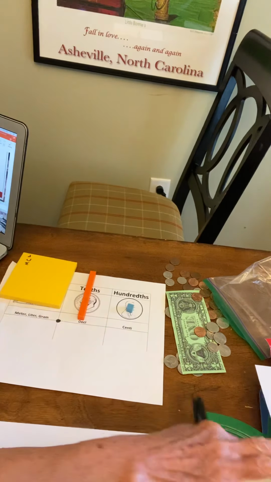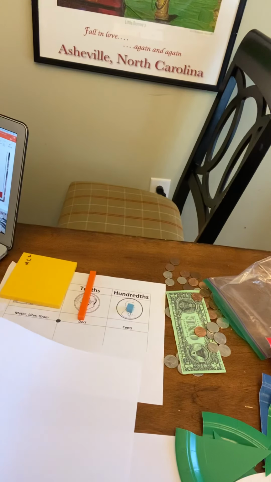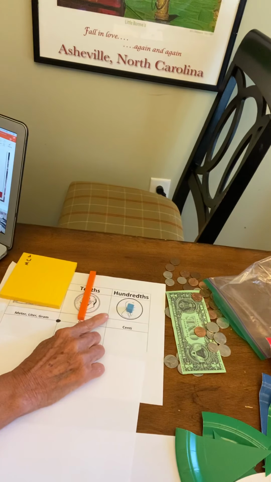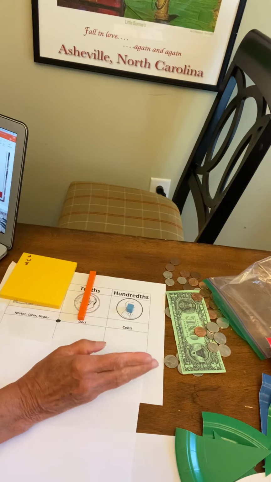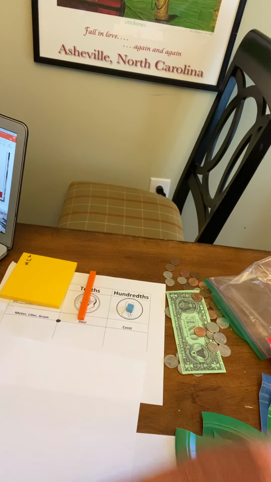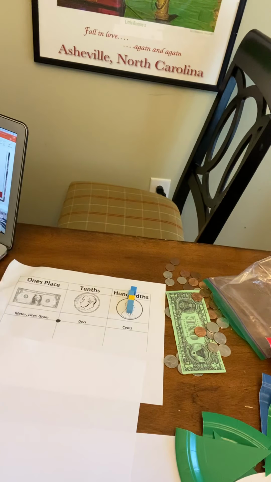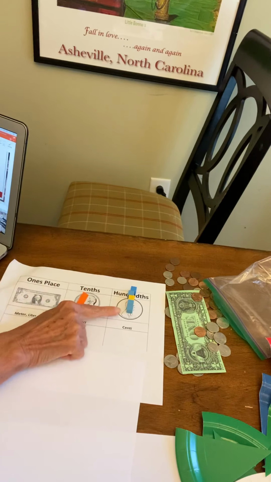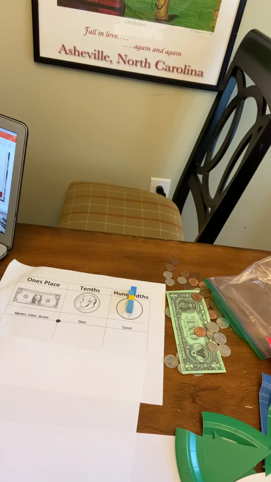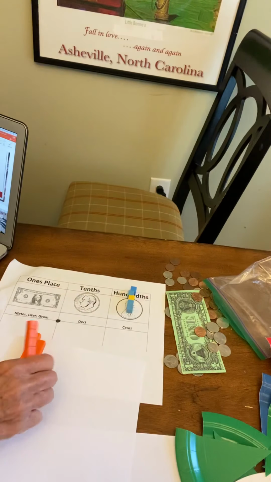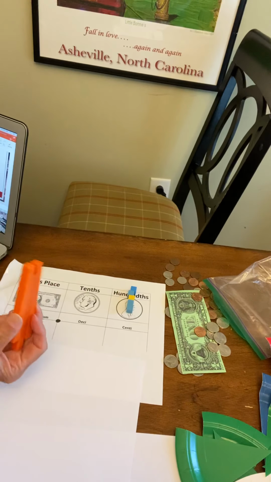Let's look at it. This is a piece of paper again. How many 5 hundredths, that could be like a nickel, so let's use this, okay? All right, how many 5 hundredths are in 3 of these, okay?